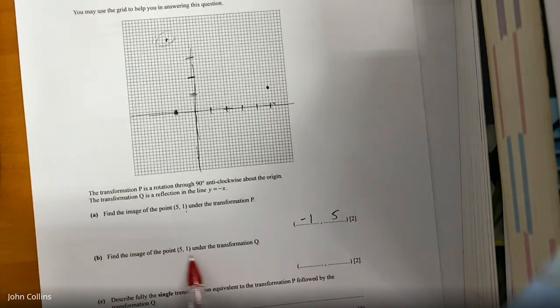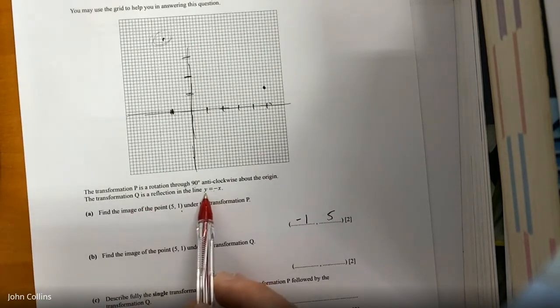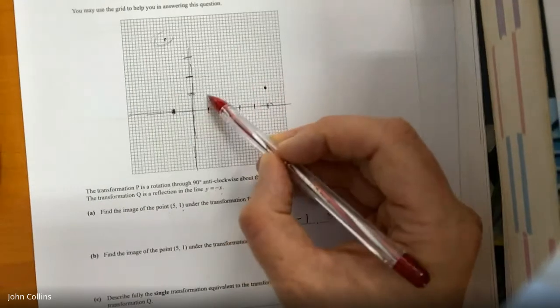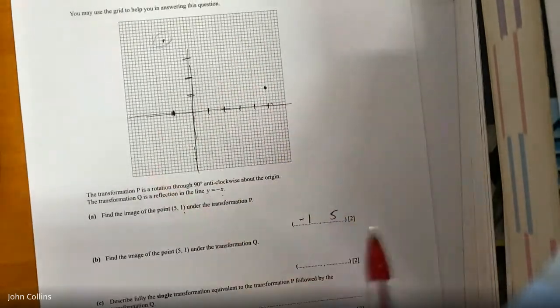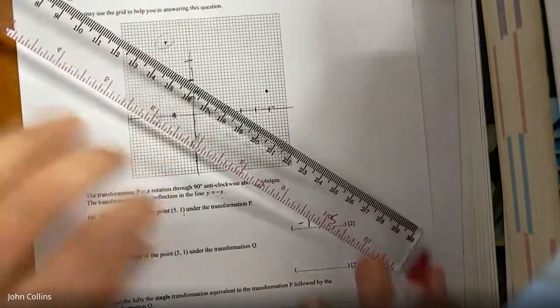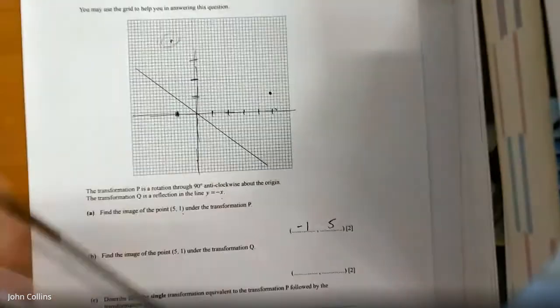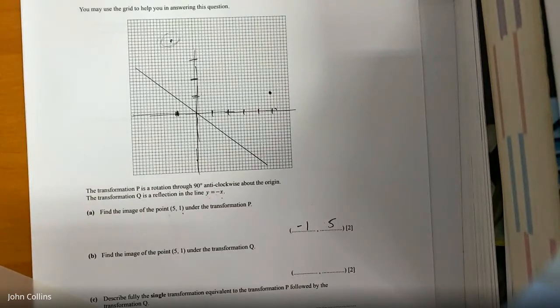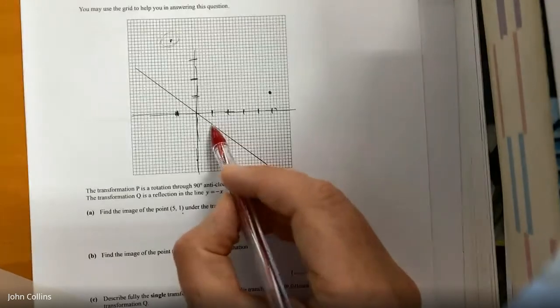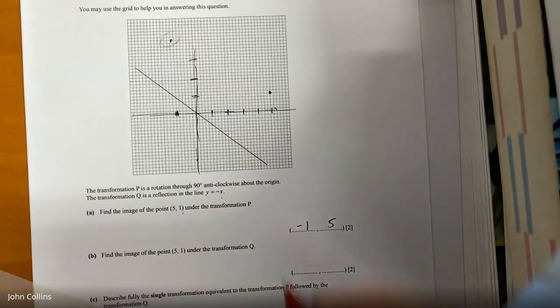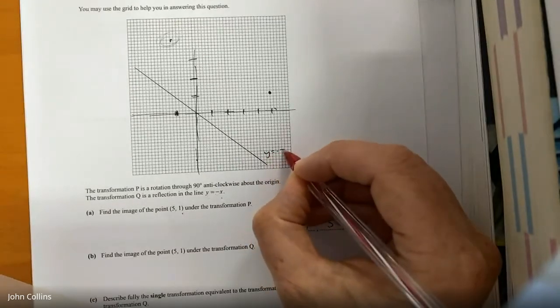Okay, 5, 1 under transformation Q, y equals negative x. This one is y equals positive x because it goes through 1, 1, 2, 2, 3, 3, 4, 4. We need the opposite one, so it's going to be a line like this. That's y is equal to negative x. That'll go through 1, minus 1, 2, minus 2, and so on. So that's y equals negative x.